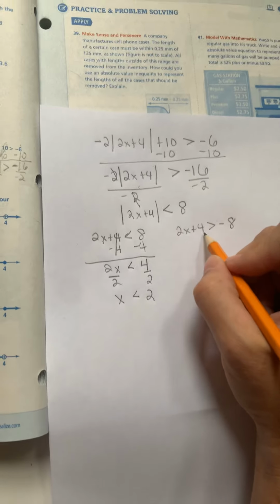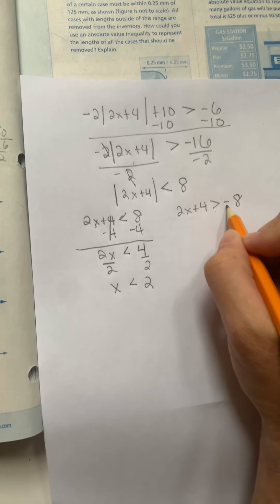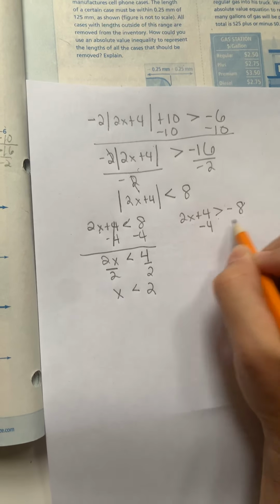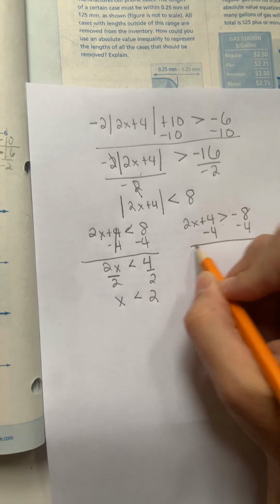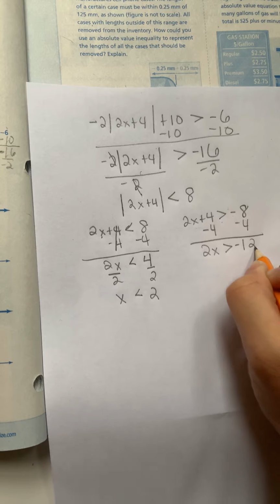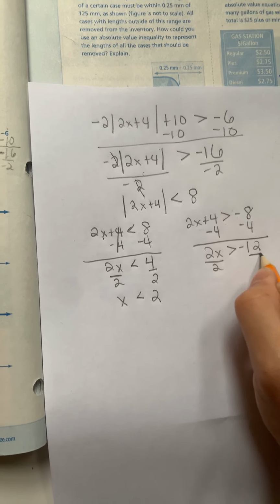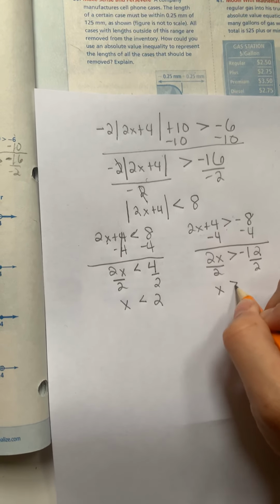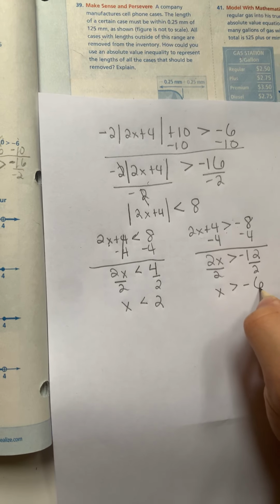And then I have 2x plus 4 is greater than -8. Subtract 4 still. 2x is greater than -12. Divide by 2 again. X is greater than -6.